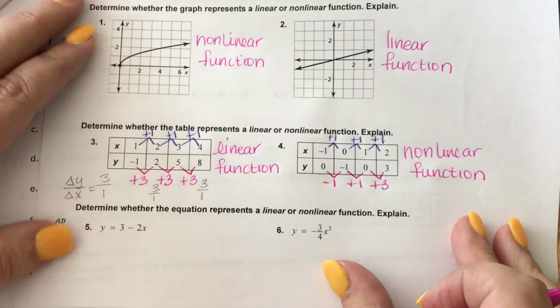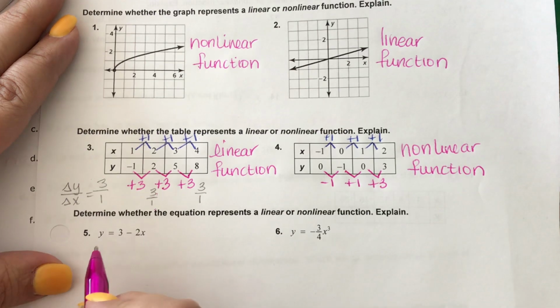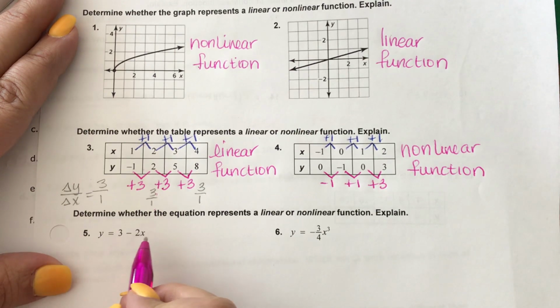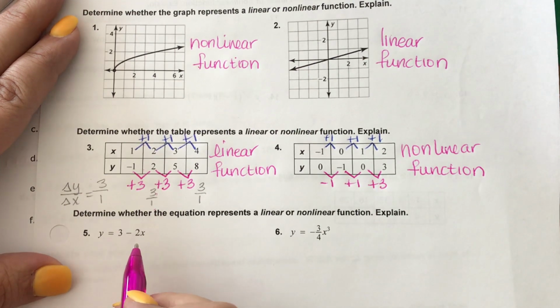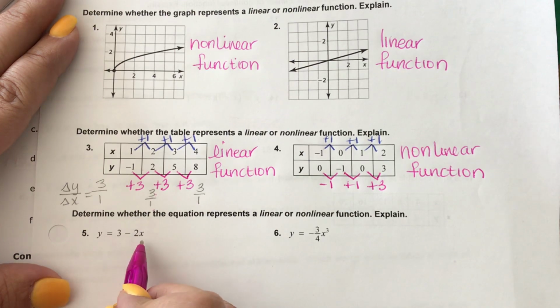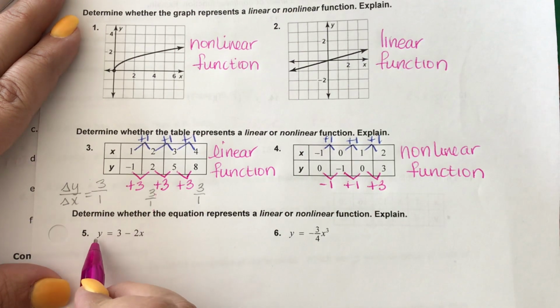Remember what I said. In order for it to be linear, it needs to just have a y term and an x term. No exponents, no x's in the denominator, no x's connected to other variables, nothing like that. It's just a regular x term. It can have a number in front, like this has a -2, but that's just telling me I have -2 x's. This is still an x term, okay? So y equals 3 minus 2x is linear because there's a y term and then there's an x term.